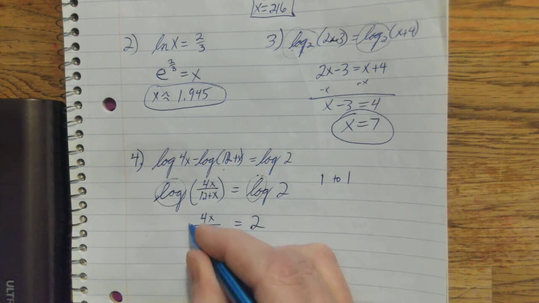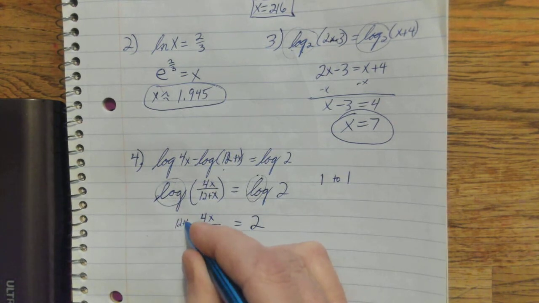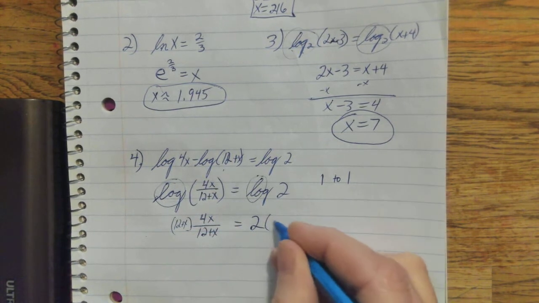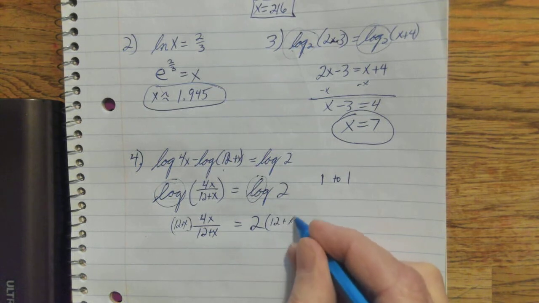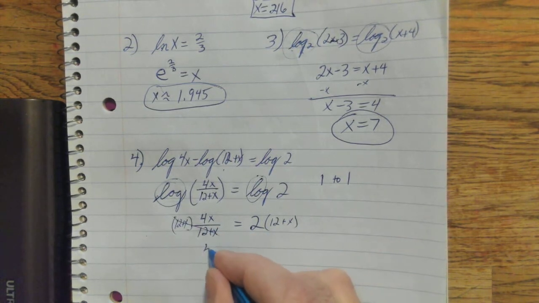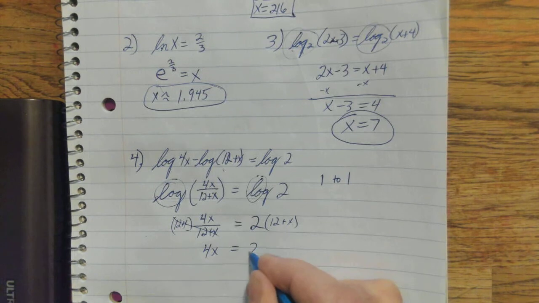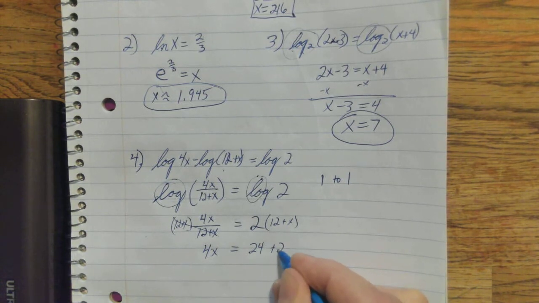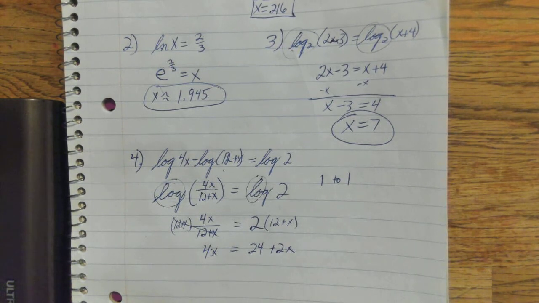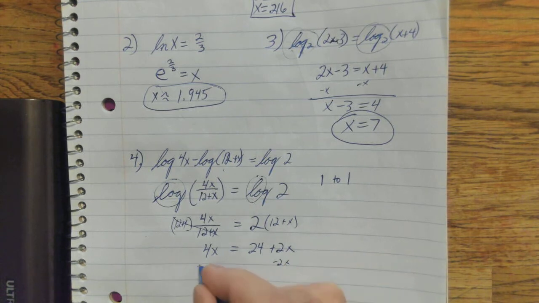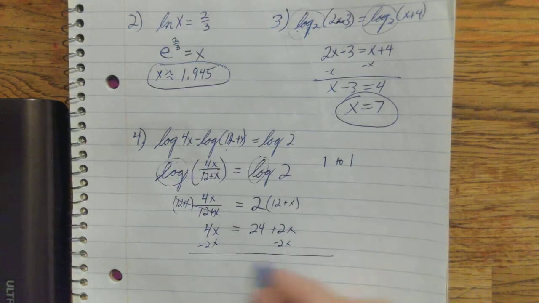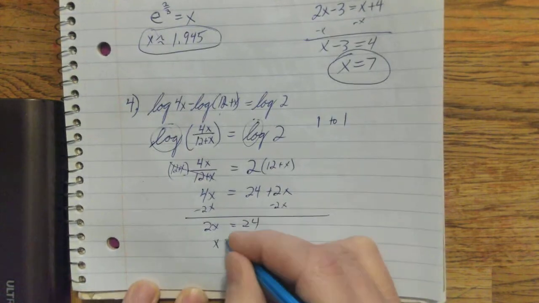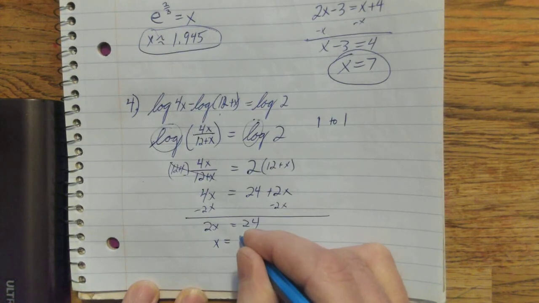And I'll multiply this side by 12 plus x. And I'll multiply this side by 12 plus x. Those cancel out. I got 4x equals 24 plus 2x when I distribute. And if I subtract 2x, I'm looking at 2x equals 24 and x equals 12.